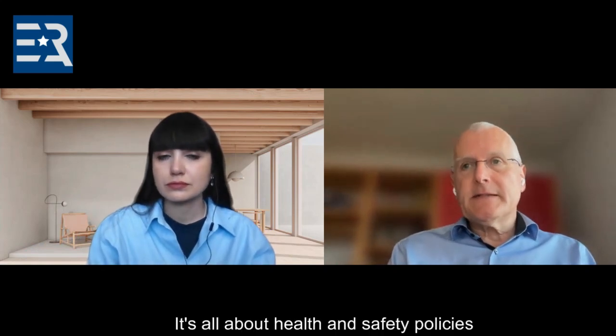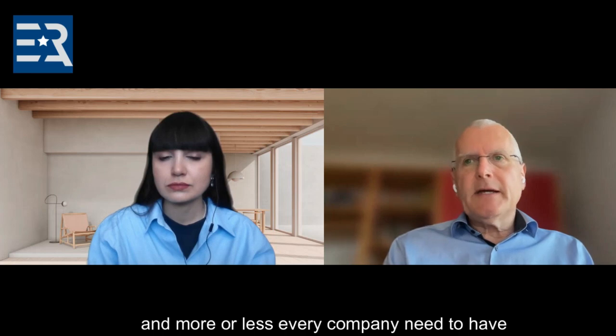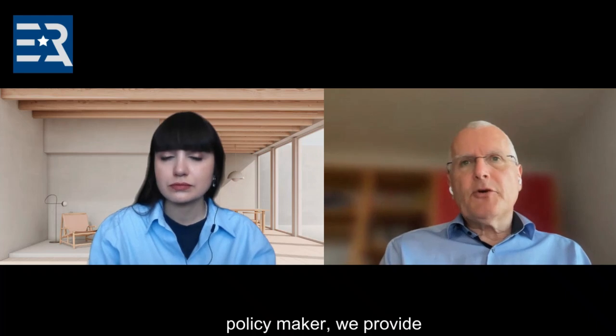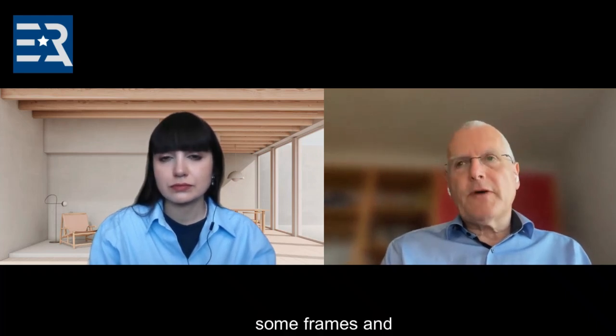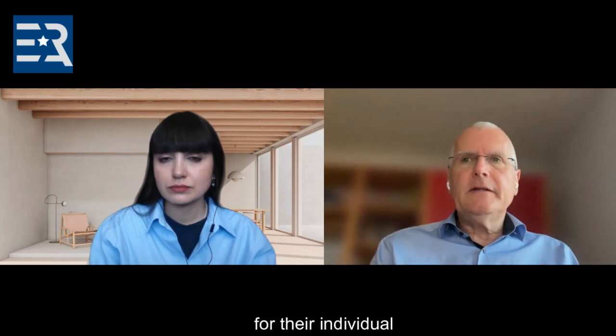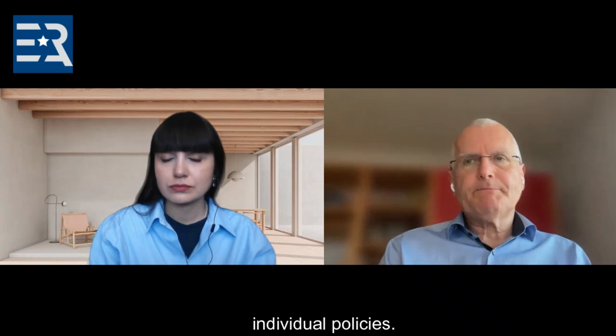It's all about health and safety policies, and more or less every company needs to have a health and safety policy. And with this policymaker, we provide some frames and all the way down to example formulations, which companies can use as a starting point for the design of their individual company policies.